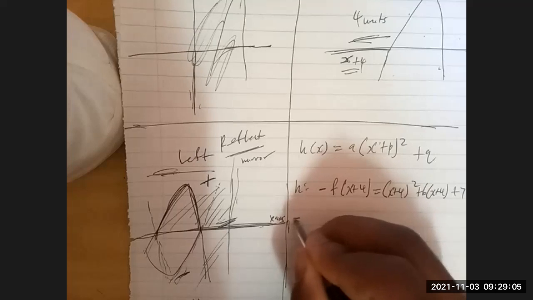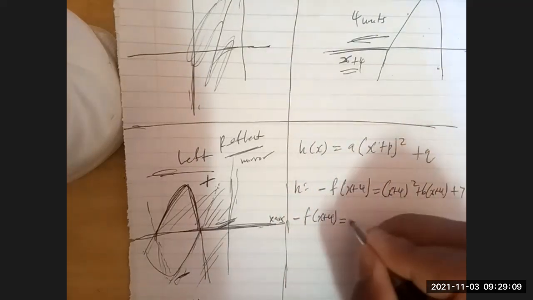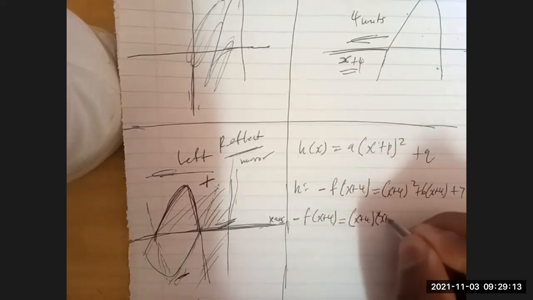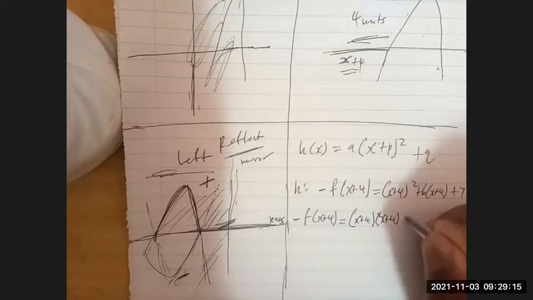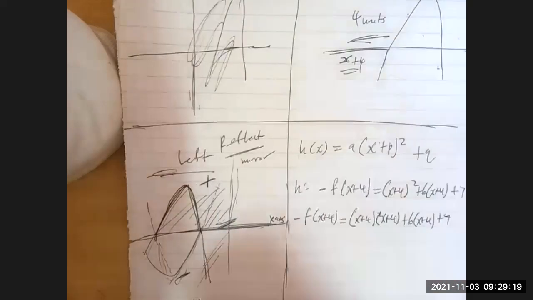So this is negative f(x + 4) equal to (x + 4)(x + 4), okay? Then plus 6(x + 4) plus 7, okay?